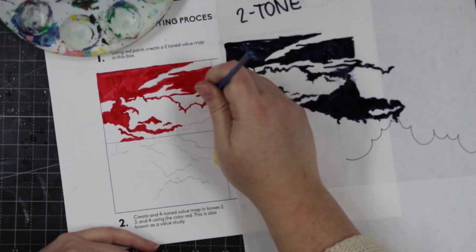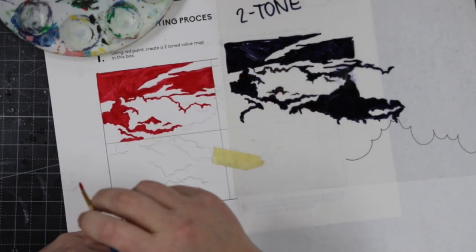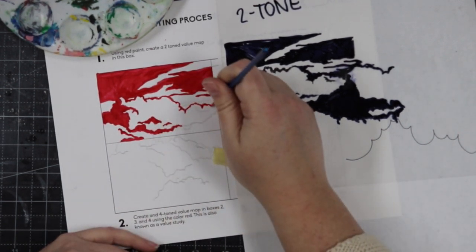If your paintbrush is making scratchy marks, that just means you need a little bit more paint on your brush.